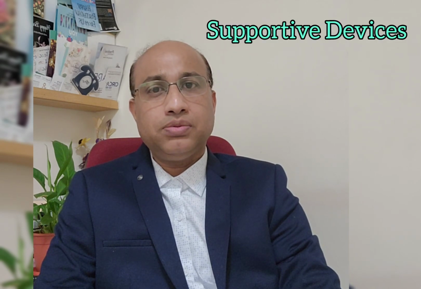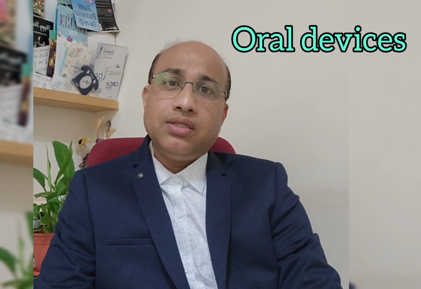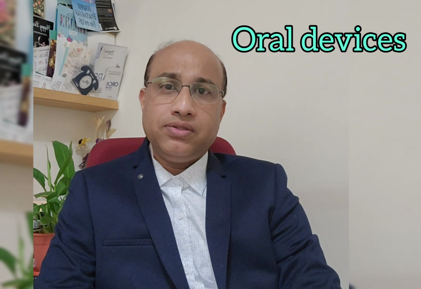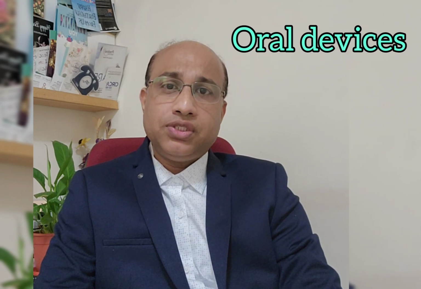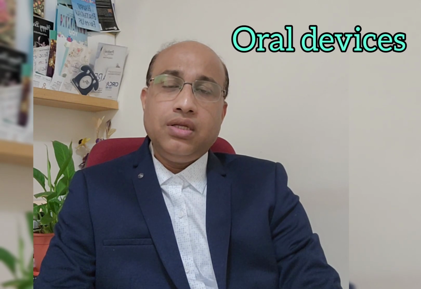Apart from that, there are also supportive devices which are advised to patients with obstructive sleep apnea. One is what are called oral devices. These are dental appliances or oral appliances which are applied to the patient with mild obstructive sleep apnea. There is a mouthpiece which is given to these patients before the sleep, and that pushes the lower jaw forward and prevents the jaw from falling back and reducing the airway obstruction. This is usually indicated in those patients who are having mild obstructive sleep apnea or those who are having moderate to severe OSA but who are not tolerating a higher device like CPAP.